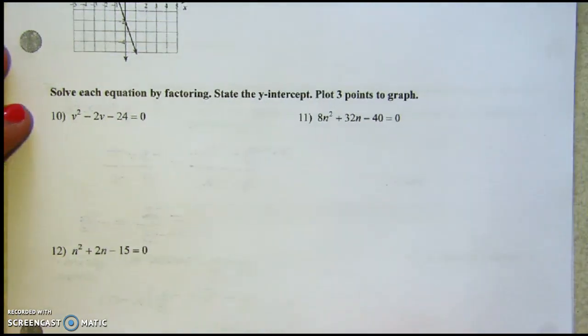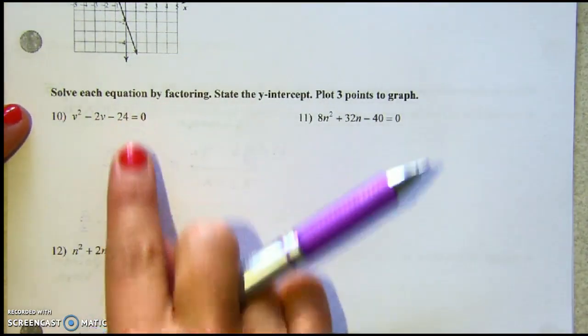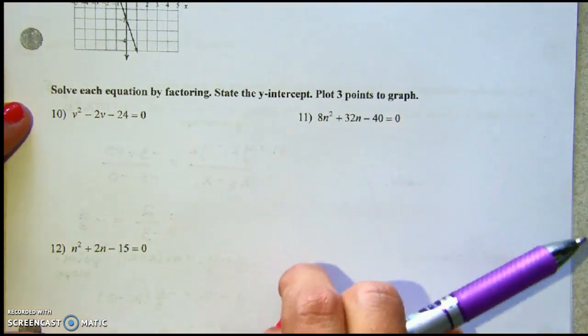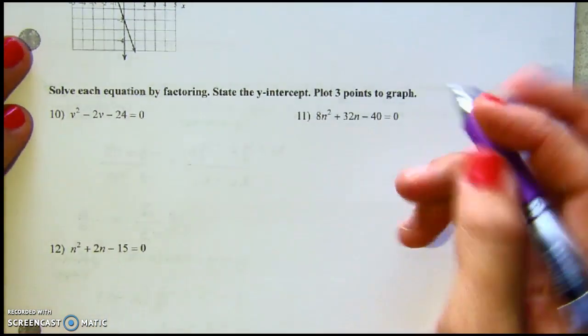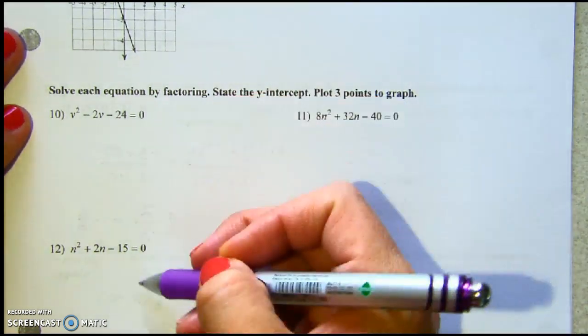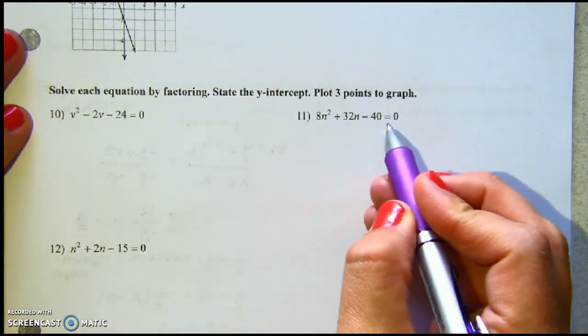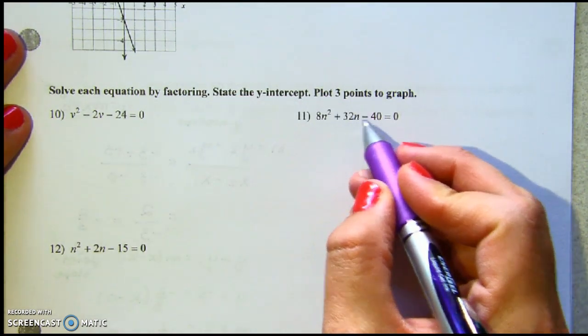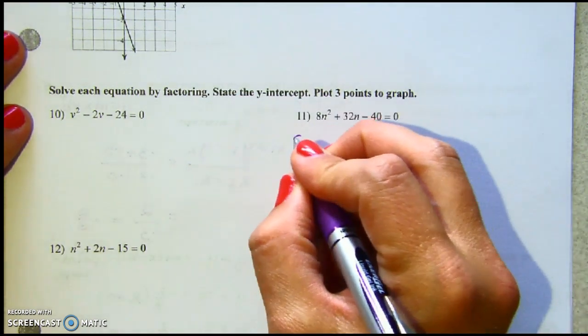Here we go. Solve each by factoring. These are quadratic equations. They are already set to 0, so we kind of took that fun out of it. But step 1, we're going to factor. Always check for a common factor. So does this one have a greatest common factor? 8. Does 8 go into 32? Yes. Does 8 go into 40? Yeah. So we're going to factor out the number 8.